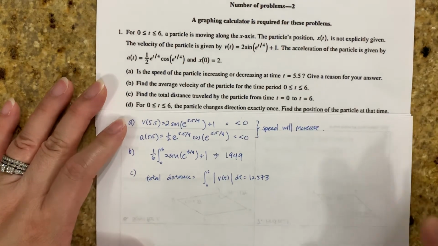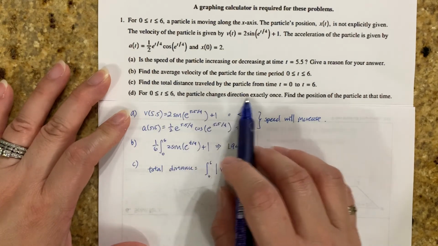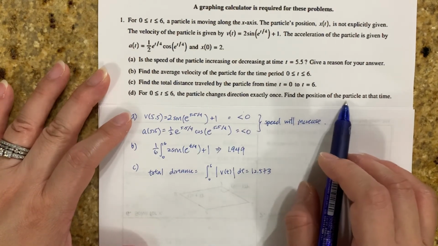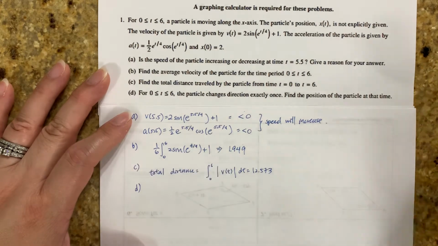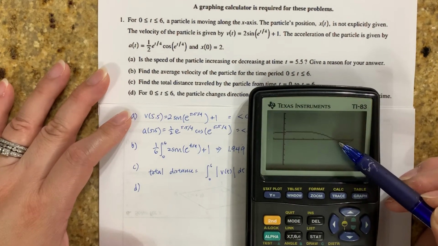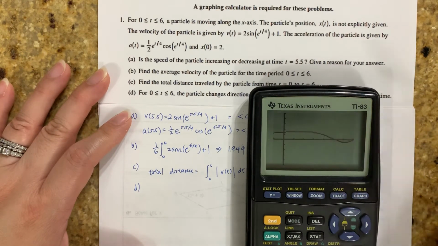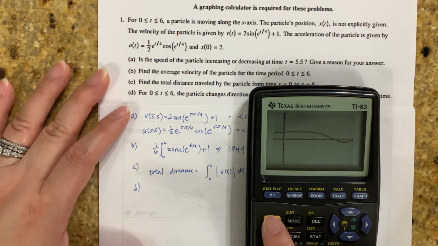All right. Now, from 0 to 6, the particle changes direction exactly once. Find the position of the particle at that time. So we graphed v of t before, right? When we graphed v of t before, it changed direction right there. Positive means it moved right, negative means it moved left. So right here at that point, it changed. So what is that point? You've got to find it.